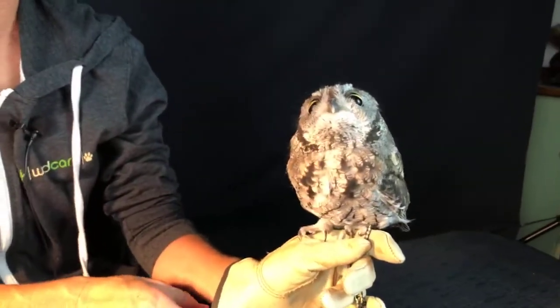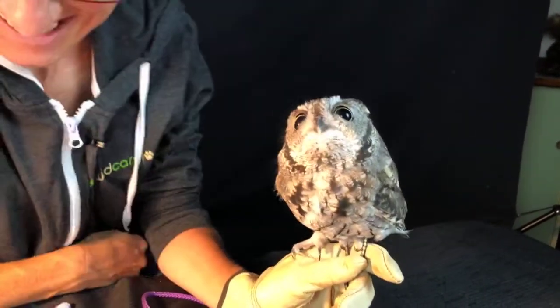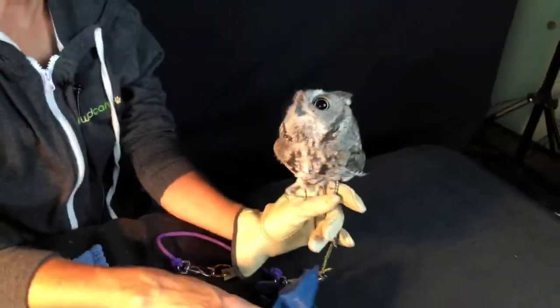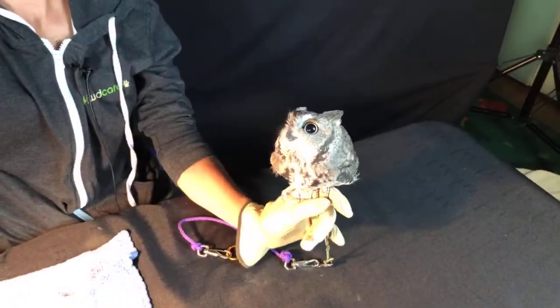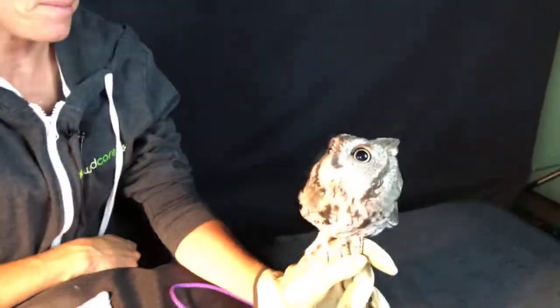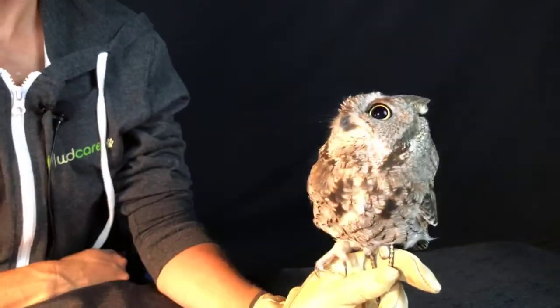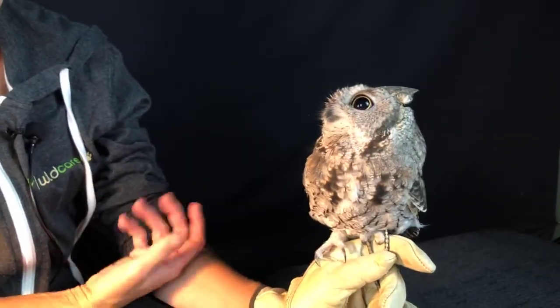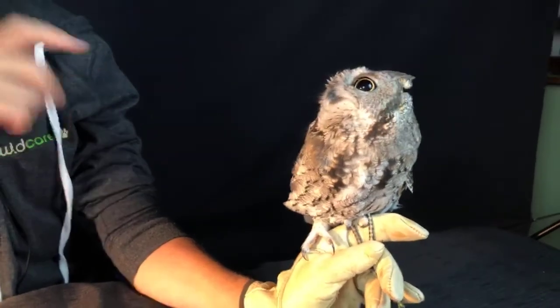So her pellets are tiny. I bet they are. And the mice she eats are very tiny as well. What are you looking at, Trill? Trill's about 223 grams, which is a good size for her. And she came to Wild Care in 2014. She has a head injury, found underneath a tree, some sort of impact. Sometimes you can see her pupils dilate different sizes, and that's an indication.